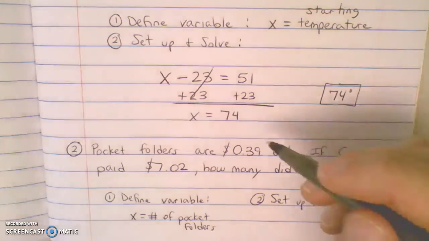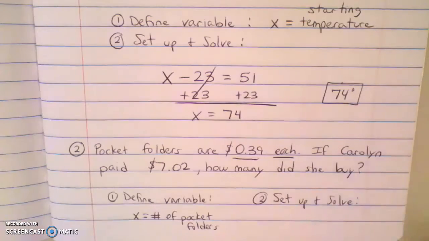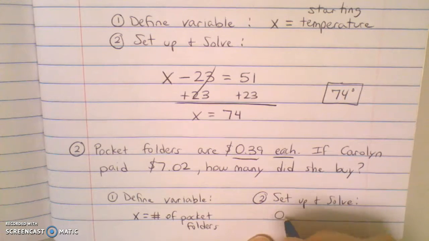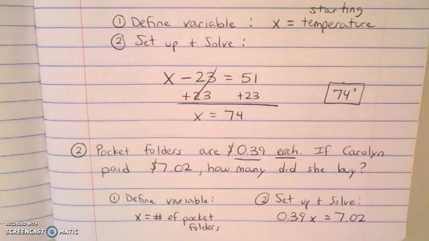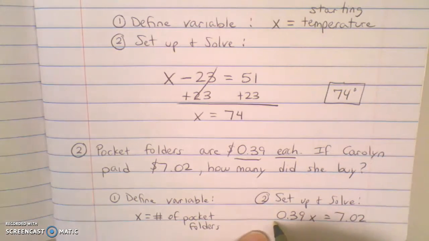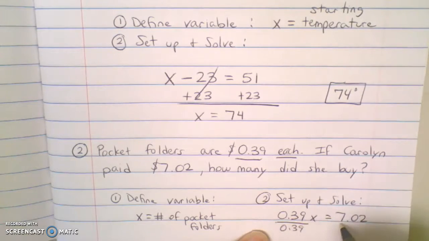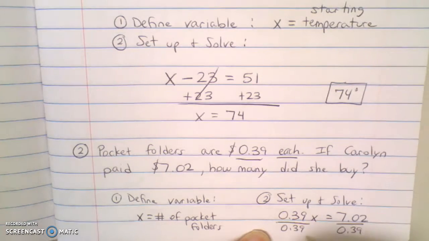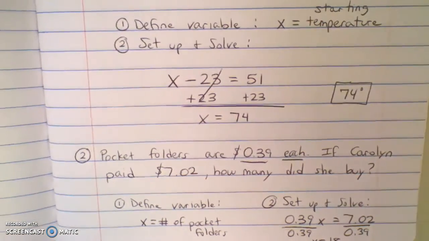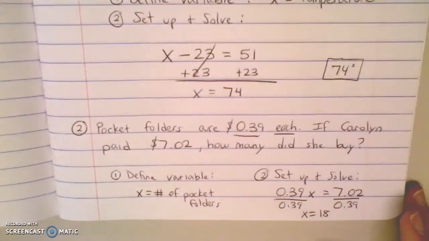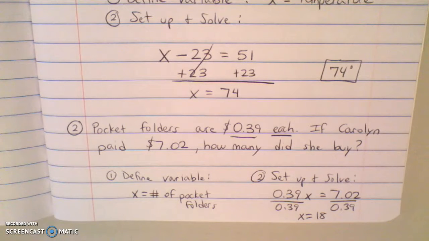So the keywords here are that they are 39 cents each. So if you're purchasing something and it's 39 cents each, that means you're going to multiply. So we're going to take 0.39 times the number of pocket folders, and that gives us $7.02. Solving that, we can divide by 0.39 on both sides and get X equals 18, which means that there were 18 folders that were purchased by Carolyn.